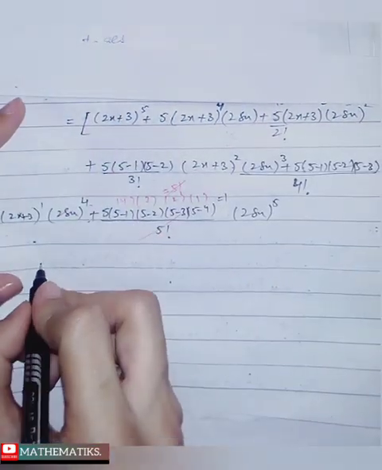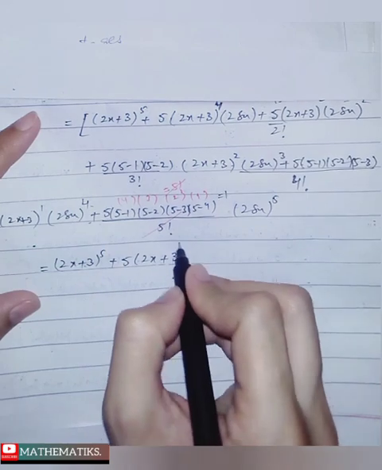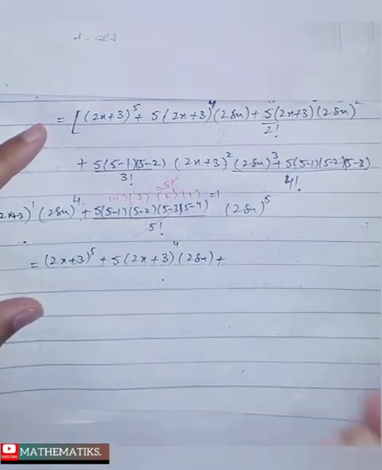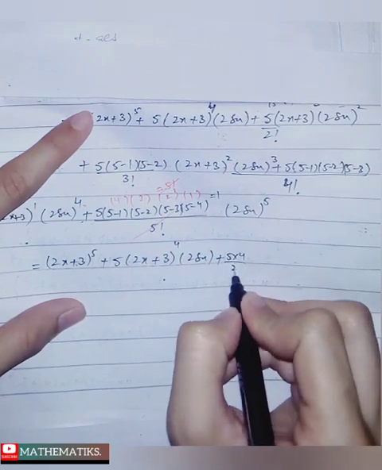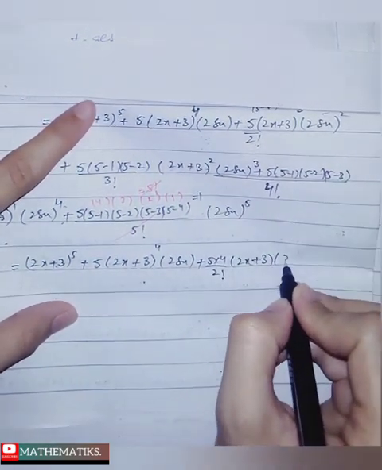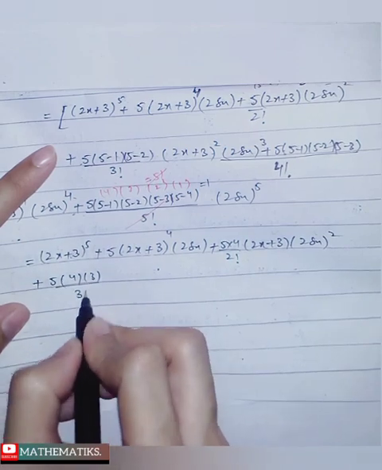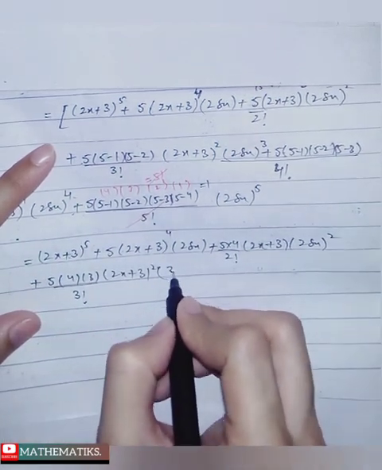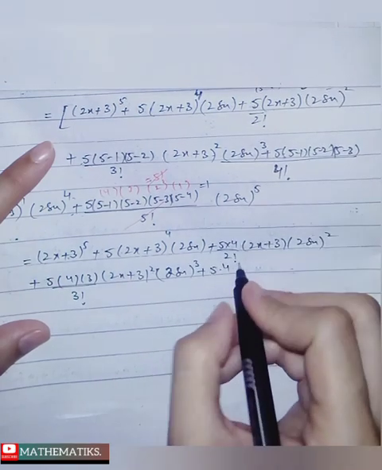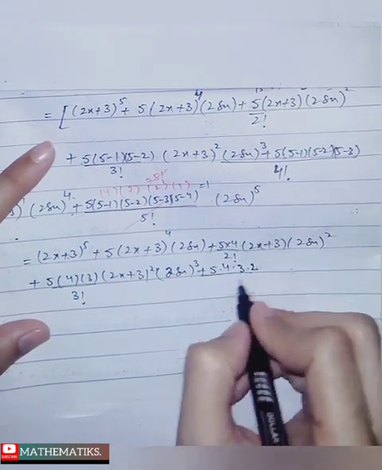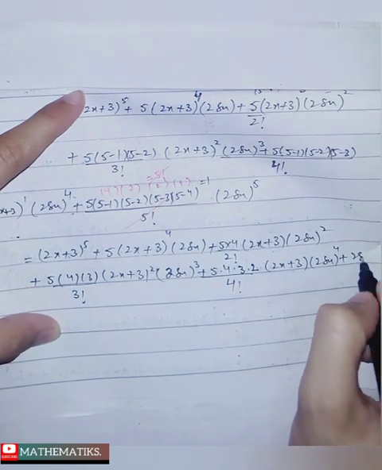Now simplifying this, we get (2x plus 3) whole power 5 plus 5 into (2x plus 3) whole power 4 into 2 partial x, plus 5 into 4 divided by 2 factorial into (2x plus 3), (2 partial x) whole square, plus 5 into 4 into 3 divided by 3 factorial into (2x plus 3) whole square, (2 partial x) whole cube, plus 5 dot 4 dot 3 dot 2 divided by 4 factorial into (2x plus 3) into (2 partial x) whole power 4, plus (2 partial x) whole power 5.